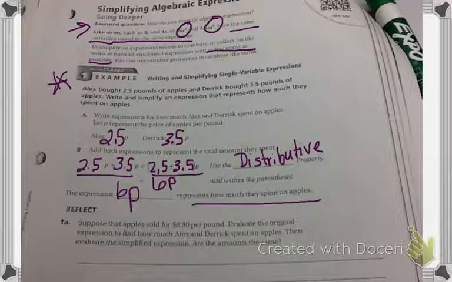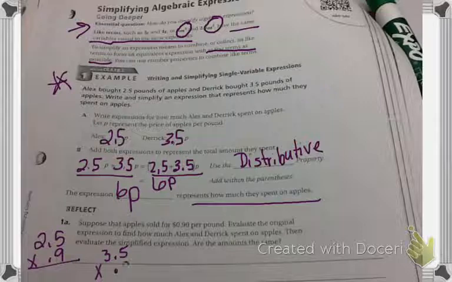So we'll reflect. 1a says, suppose that apples sold for 90 cents per pound. Evaluate the original expression to find out how much Alex and Derek spent on apples. Then evaluate the simplified expression, and are the amounts the same? Well, I hope they're the same. So it's saying to take 2.5 times 90 cents and 3.5 times 90 cents. So that would be 45, 18, 19, 20, 21, 22. And then we move the decimal point 2 spots.